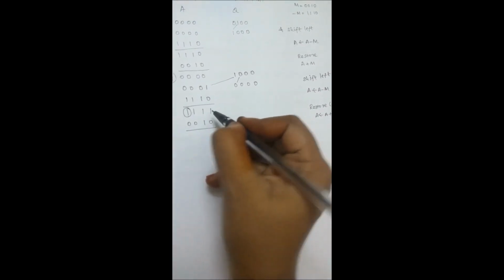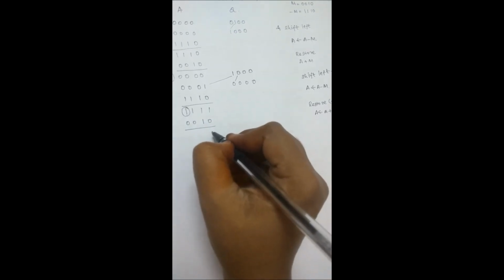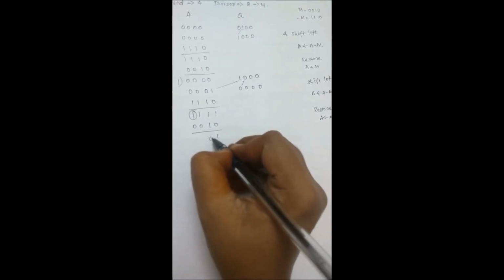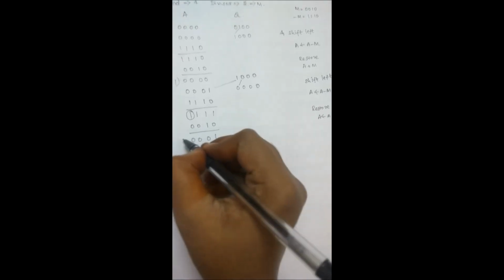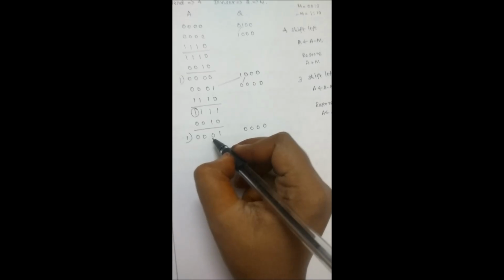If we add these two values, we get 0 0 0 0 and 1 is the carry. The carry we can neglect. So we write down the value of A, that is 0 0 0 0. So this is the third cycle. The third cycle is also over.